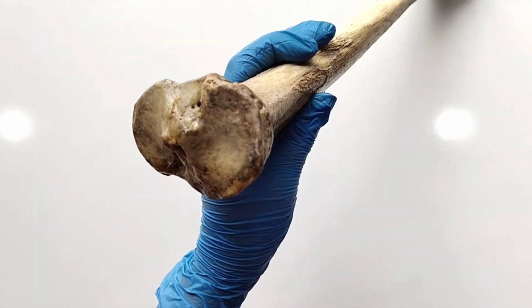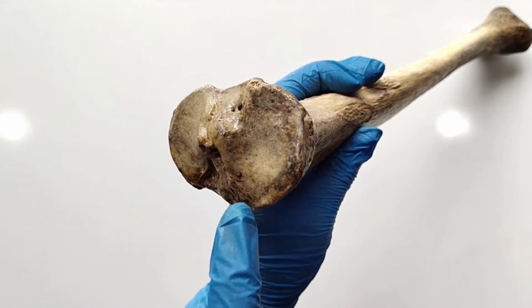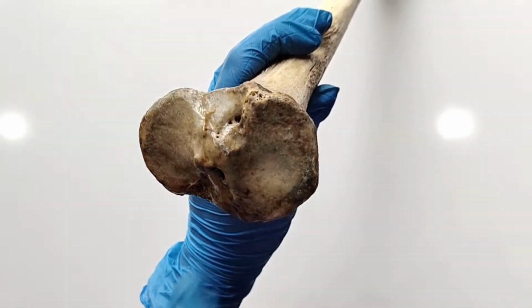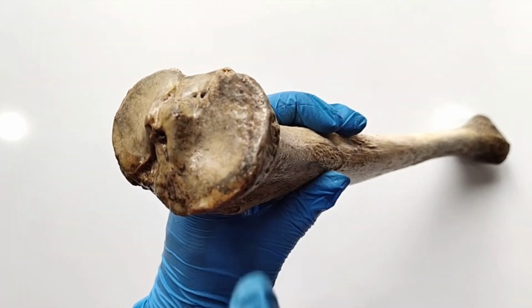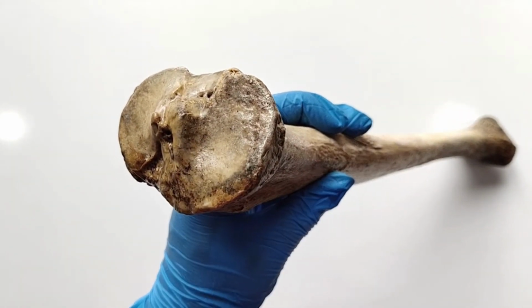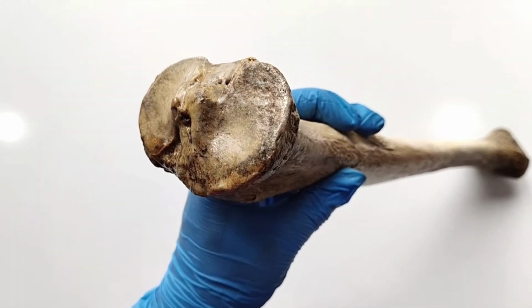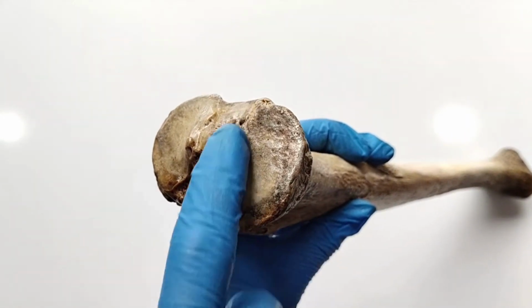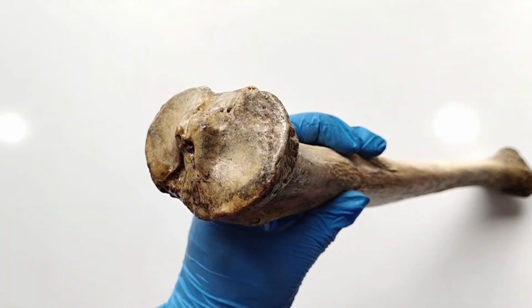So here is the upper surface of the medial condyle, and you can see one articular surface here, and this articular surface is called as the upper articular surface of the medial condyle, and it is concave and smooth and oval in shape, and it articulates with the medial condyle of femur.